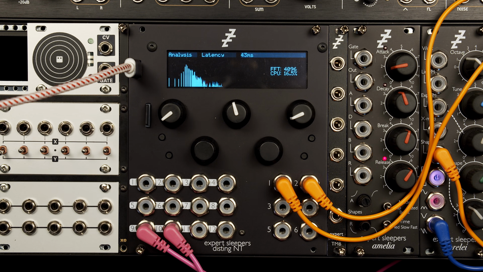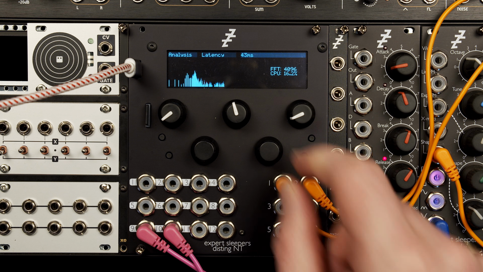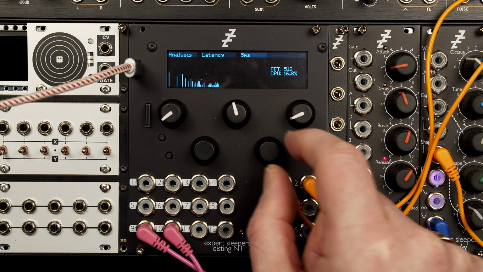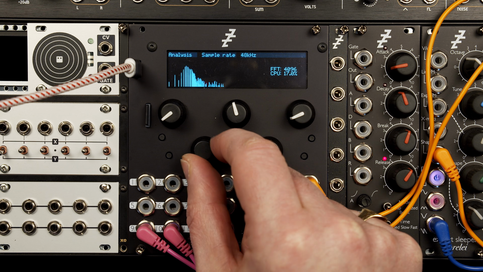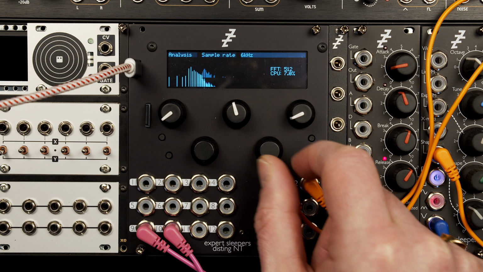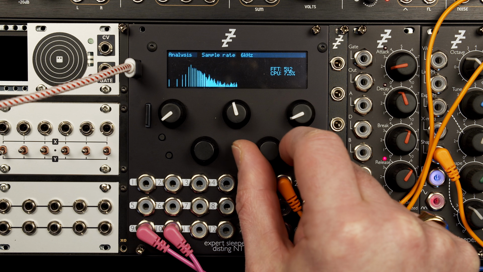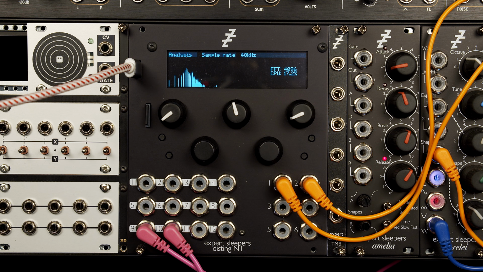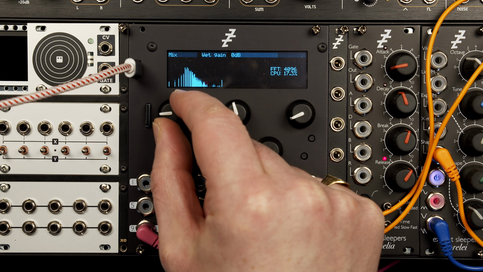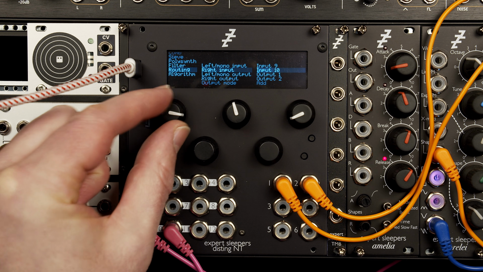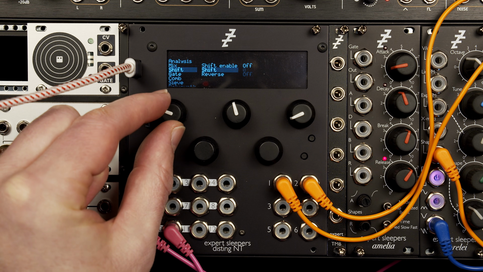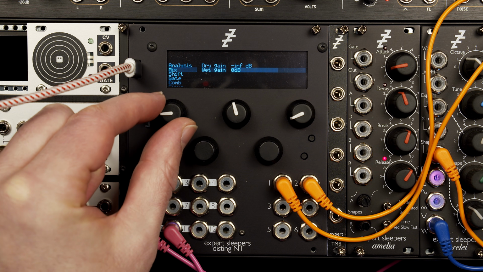So that's the UI. It shows you a spectrum analysis of the resulting signal, so you can see what you're doing to it. A couple of parameters relating to the analysis, which is going to set the size of the FFT and therefore the CPU usage. You can run it at a lower sample rate, which obviously reduces the bandwidth, but also changes the CPU usage. But we'll skip over that. There's a number of different processes that you can run this through. So we'll go through them one at a time.